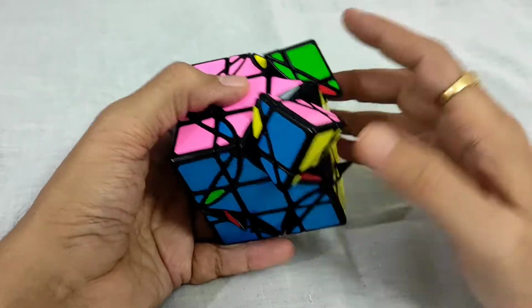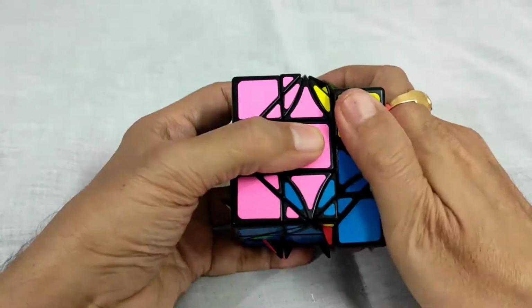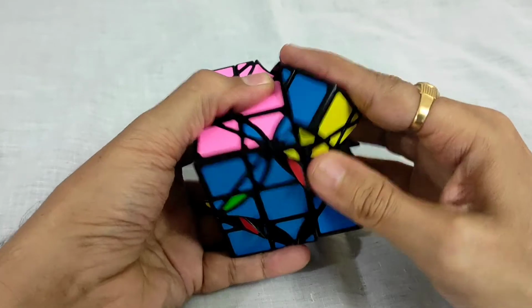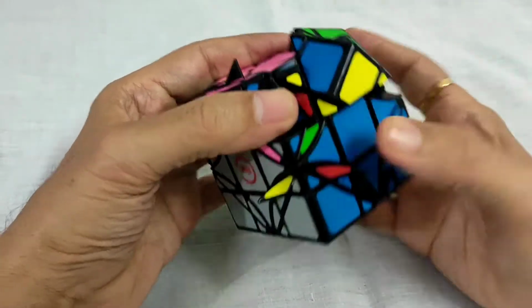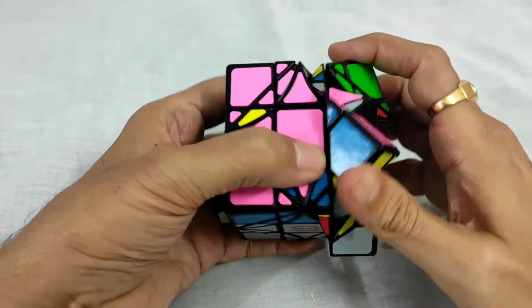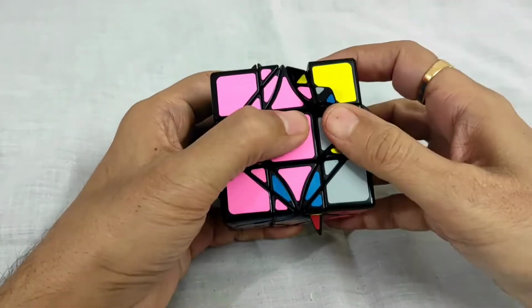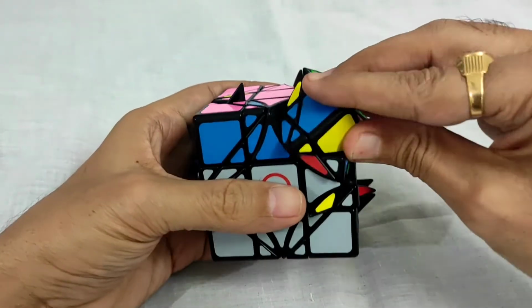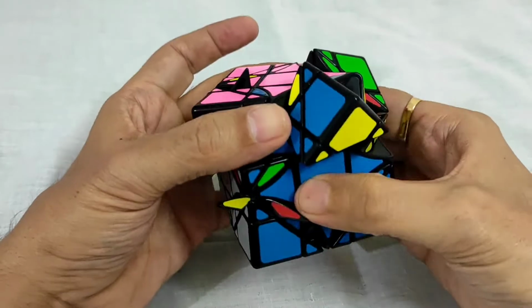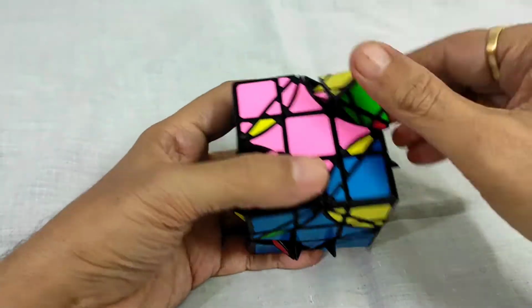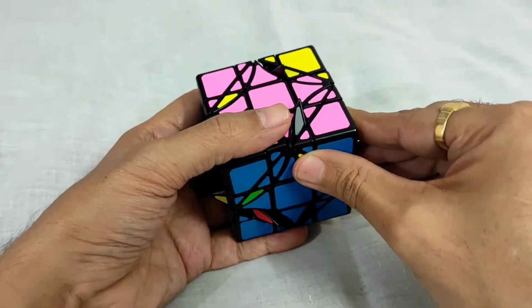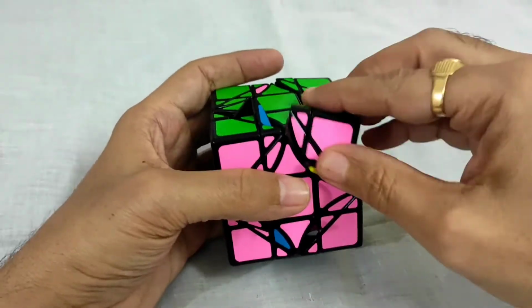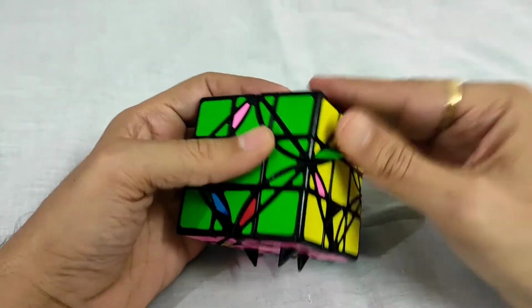Okay, so up, up, down, turn right, again up, down, back, down, and back. Okay, so how many of them are left now? Let's see.